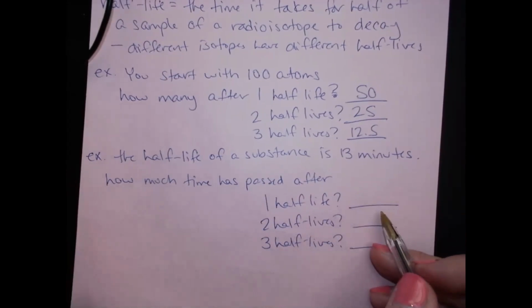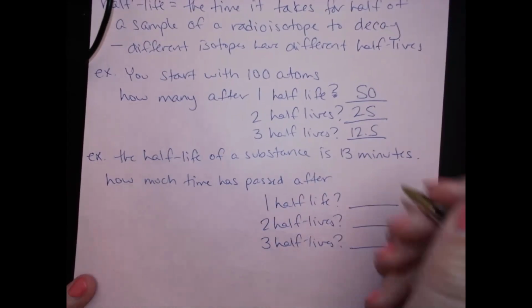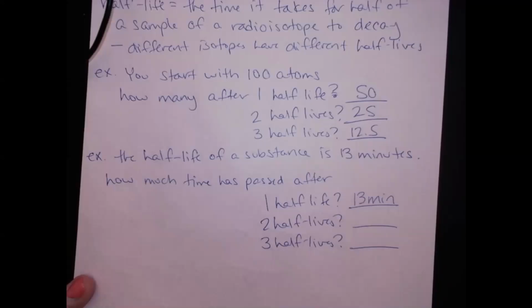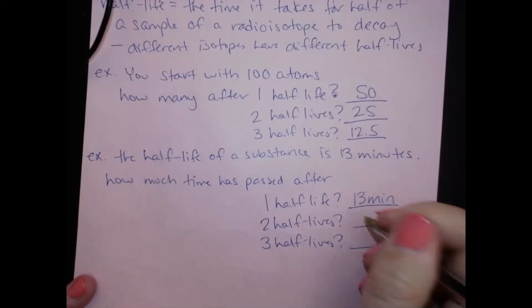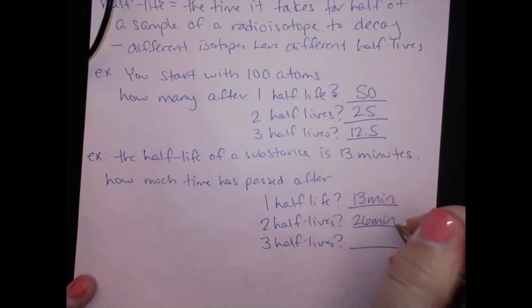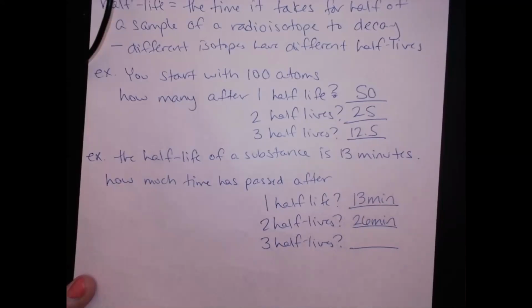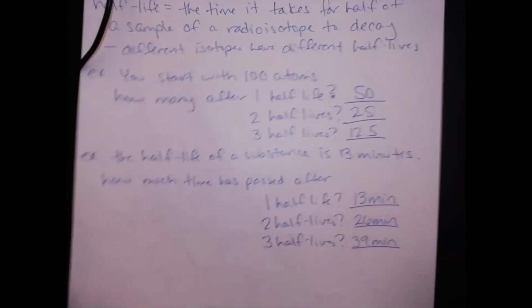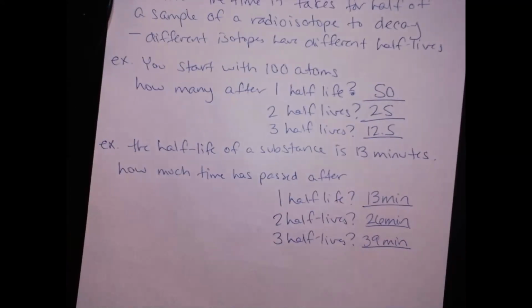So after 1 half-life, how much time has passed? 13 minutes. Another half-life has happened. How much total time now? 26 minutes. Another half-life happens. How much time has passed now? 39 minutes. So every half-life is the same length, and every time whatever you have gets cut in half.